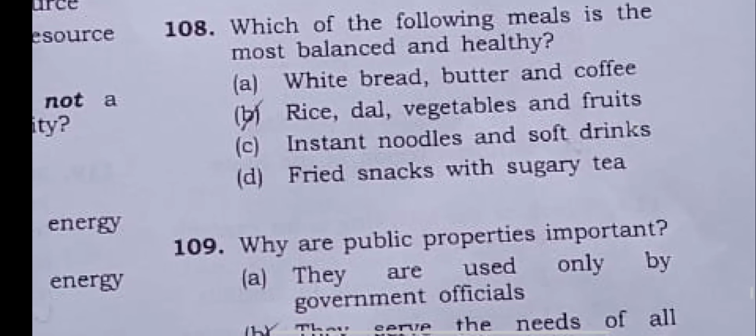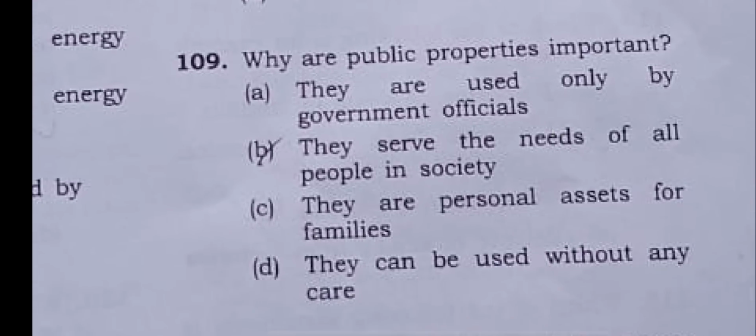Now 108. Which of the following meals is the most balanced and healthy? It is option number B, rice, dal, vegetables and fruits. That's why we should avoid junk food, right?